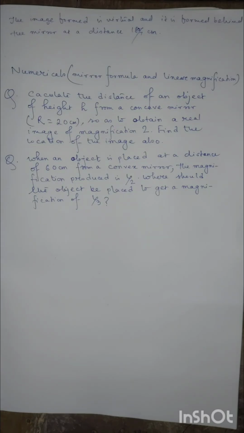Today we are going to solve some numericals related to mirror formula and linear magnification. So we have two questions that we are going to solve now.